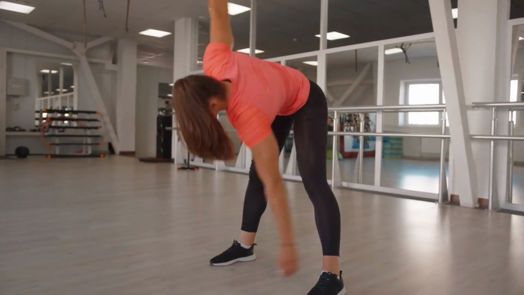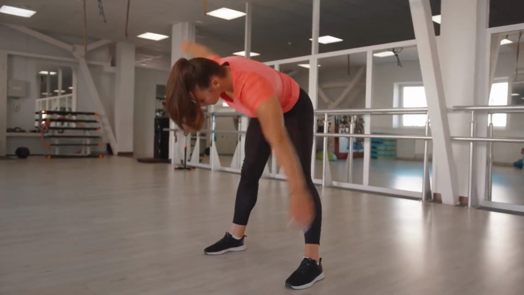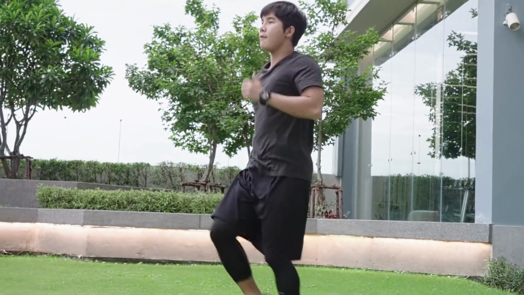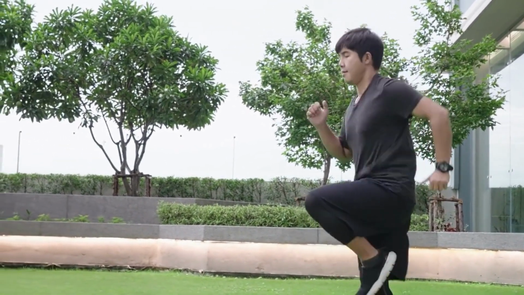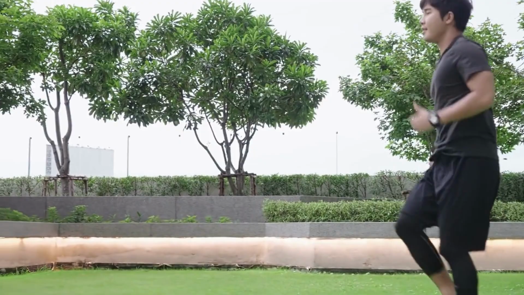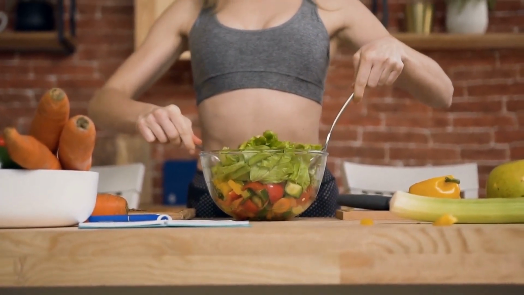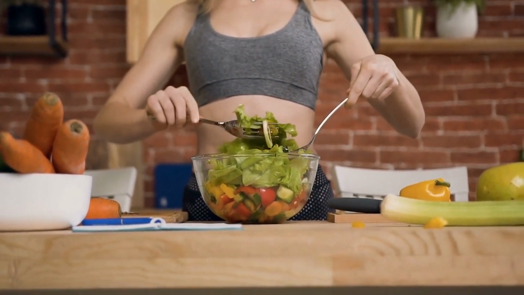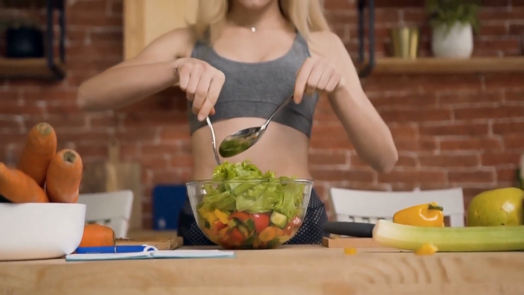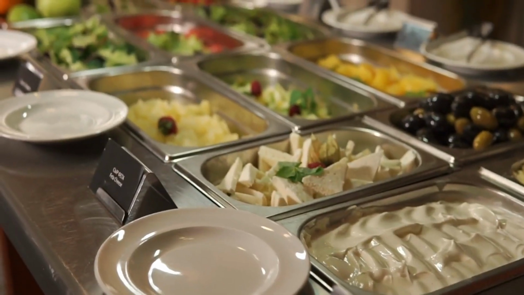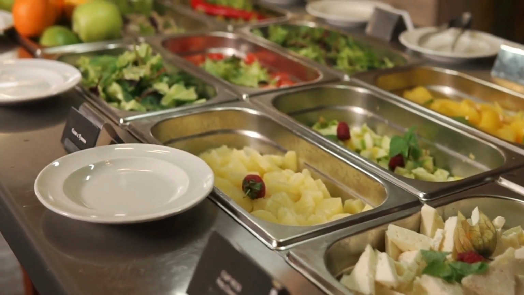2. Exercise. Regular exercise can improve insulin sensitivity and lower blood glucose levels. It is recommended to get at least 150 minutes of moderate intensity exercise or 75 minutes of vigorous intensity exercise per week. 3. Diet. A healthy diet that is low in processed and sugary foods and high in fiber, protein, and healthy fats can help improve insulin sensitivity and lower blood glucose levels. Eating smaller, more frequent meals can also help prevent spikes in blood glucose levels.